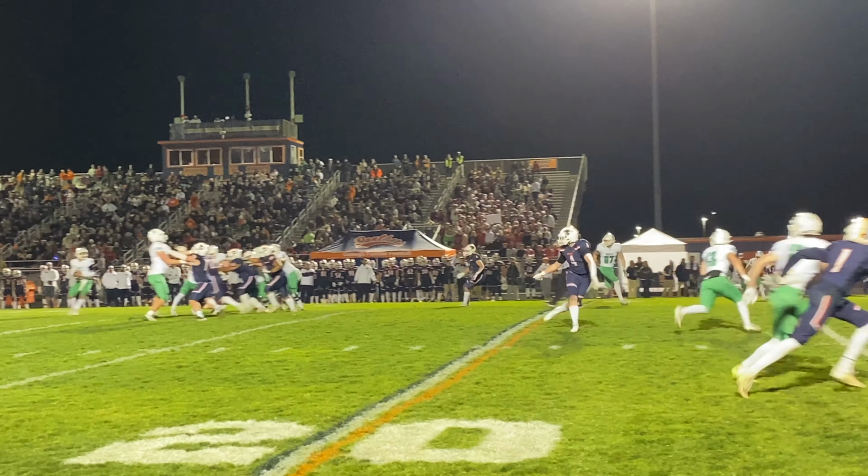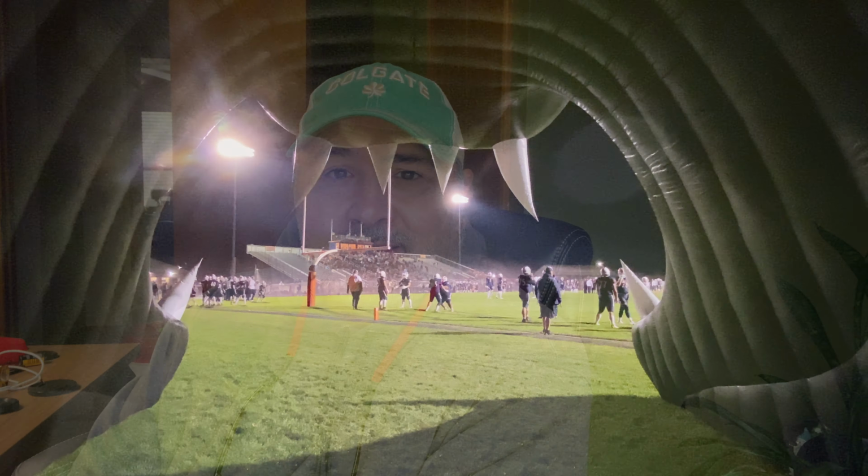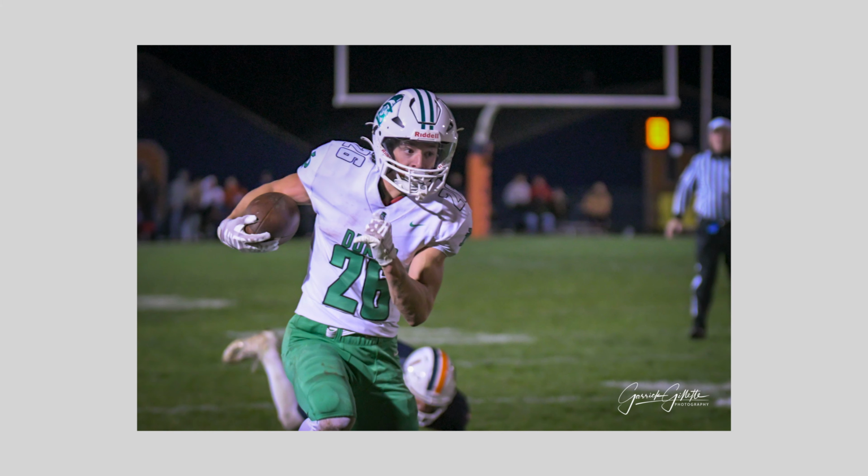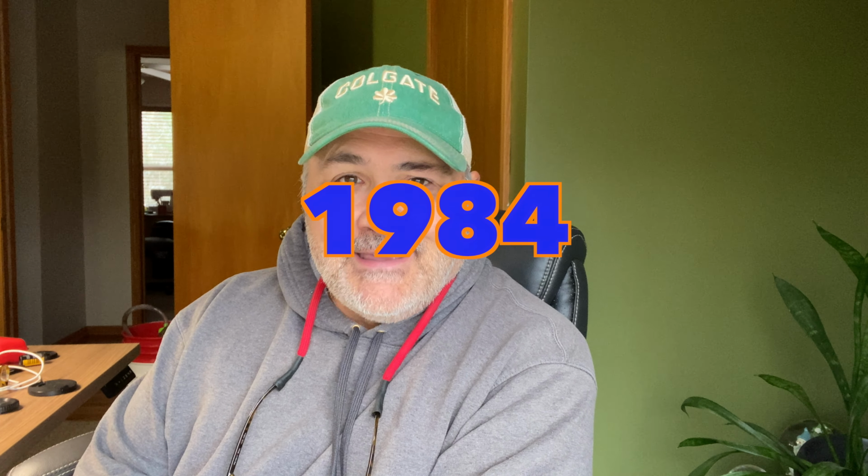This week I went back to my alma mater and shot high school football under the lights, Friday night lights at Oswego, Illinois. They had a playoff game against a school called York. I had not been on this field since 1984 when I actually played there. So it was exciting for me to go back and shoot a playoff football game.